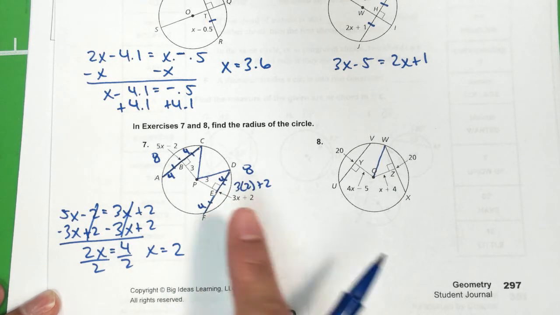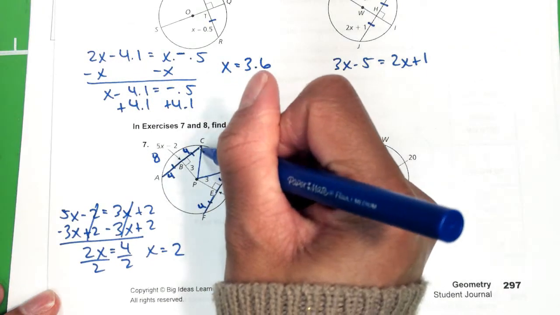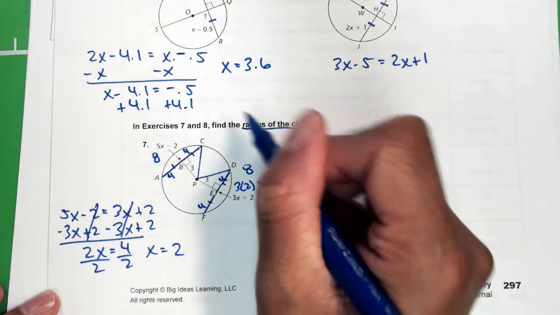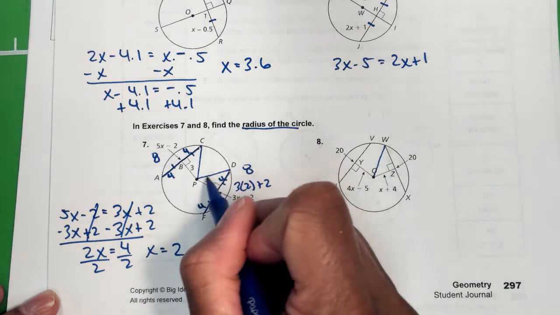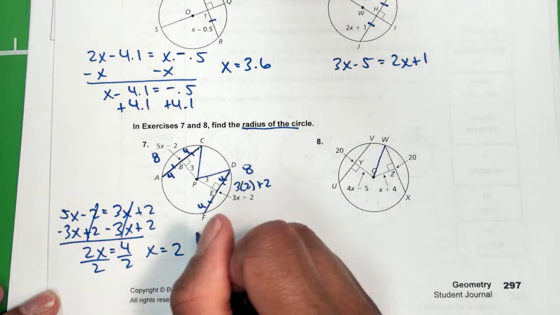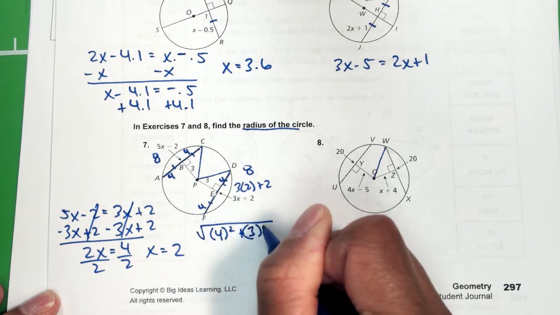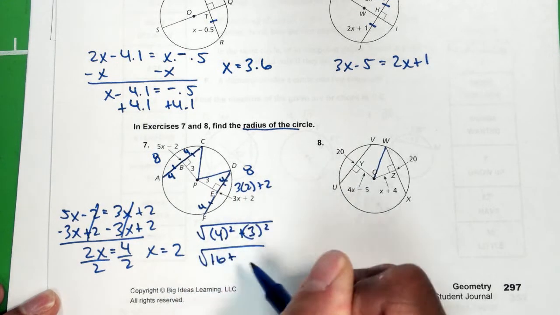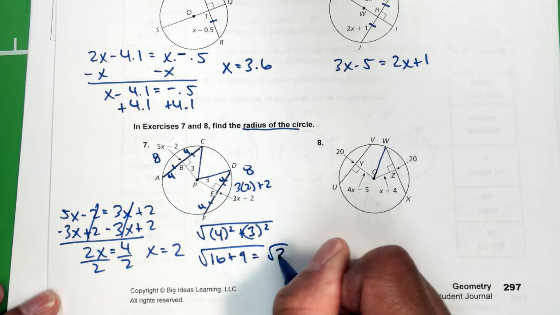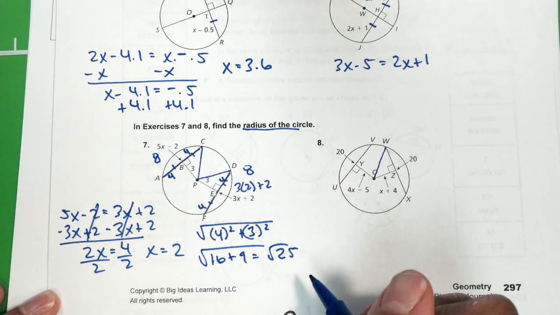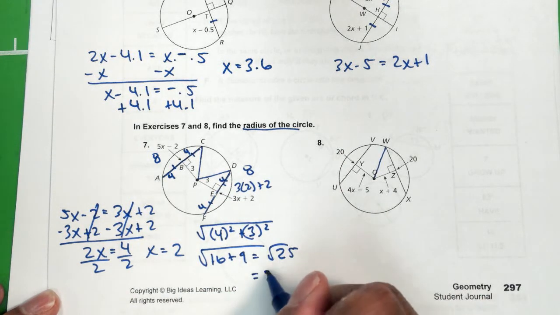Okay? And so then, now I can use Pythagorean theorem to find the radius. So in this case, CP or DP. So I can use Pythagorean theorem. So I have 4 squared plus 3 squared. So I have 16 plus 9, which gives me the square root of 25, and I get 5.